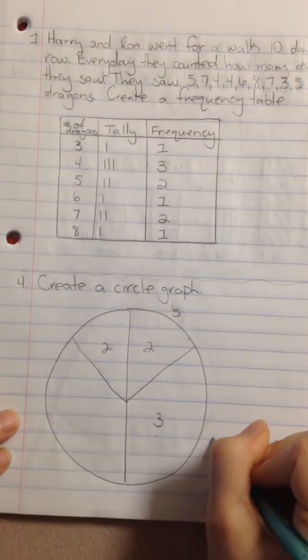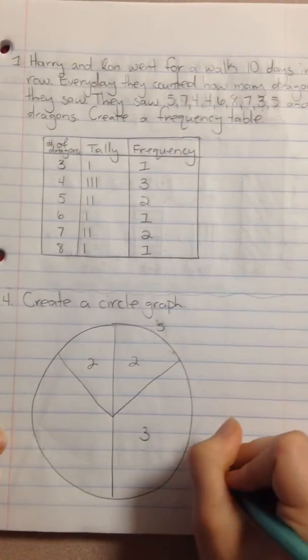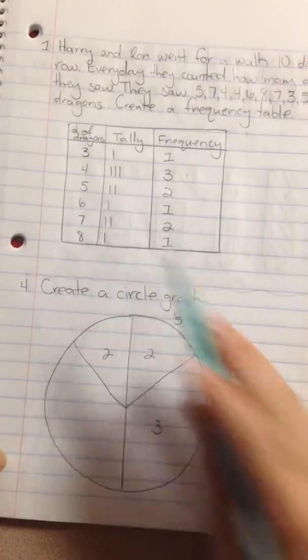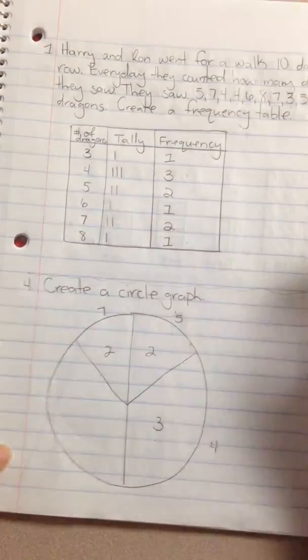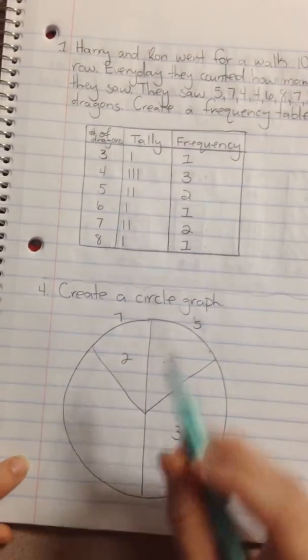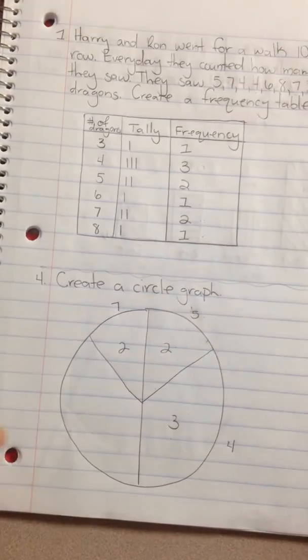And then down here for the 3, we will write the number 4, and they saw 4 dragons on 3 different days. And then over on this 2 will be the 7, meaning they saw 7 dragons on 2 different days. And then we now see that we have 1, 1, and 1 left.